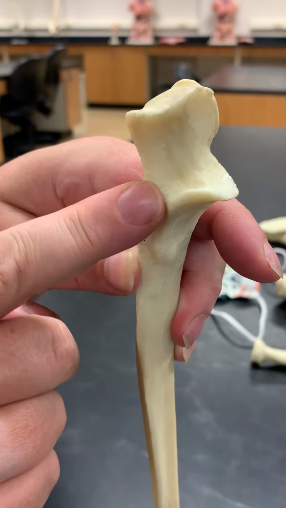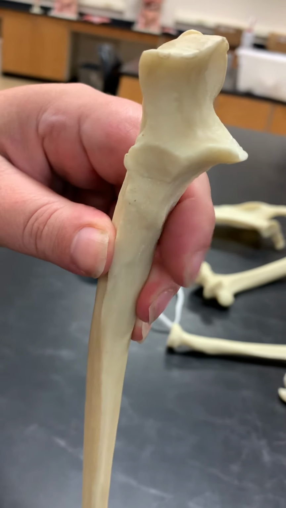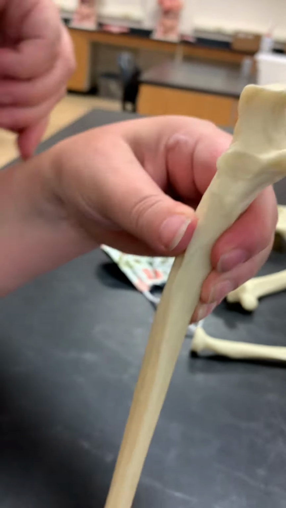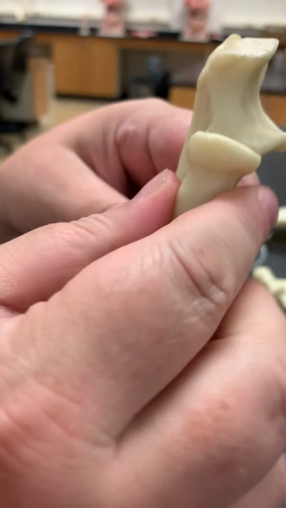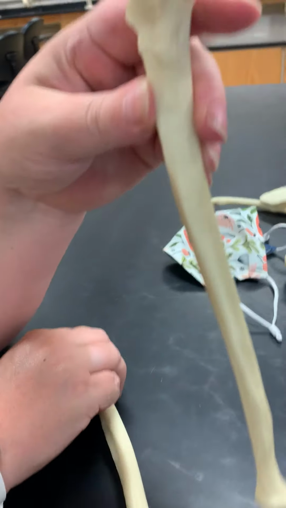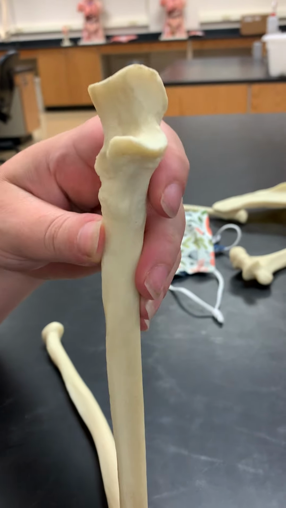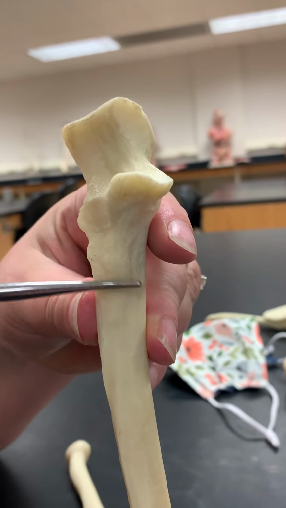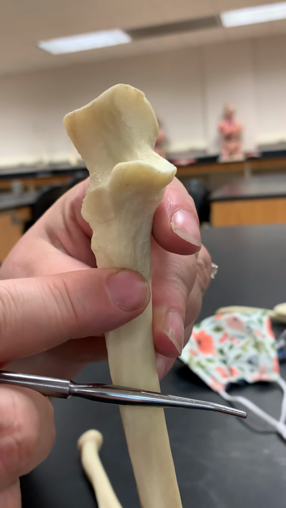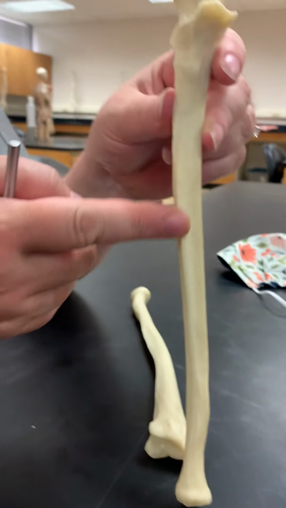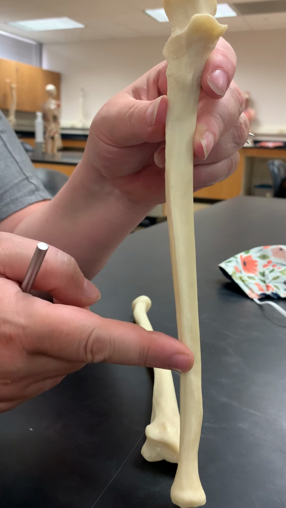Just to the side of the coronoid process, you will see this little notch taken out. That's the radial notch. That is where the head of the radius literally rests against the radial notch. That's why it's formed. Just below the lip of the coronoid process, you have the ulnar tuberosity. So this little bump out right here, a little roughened, rounded area. You're going to then feel a very sharp border in the middle of the shaft here. This is called the interosseous border.